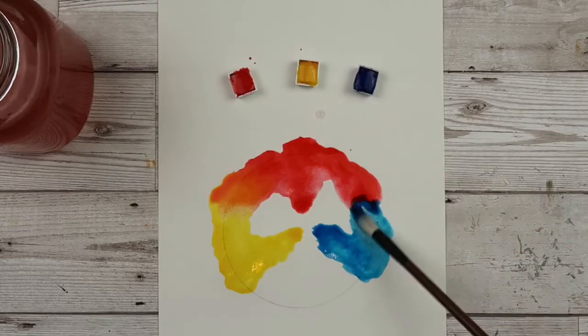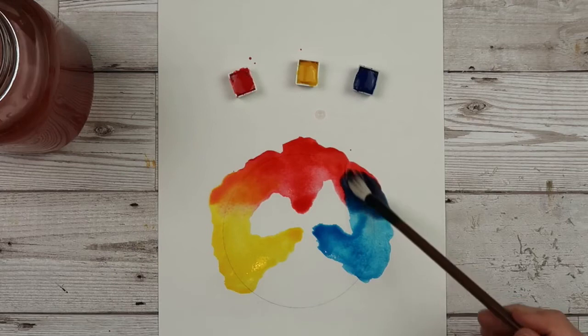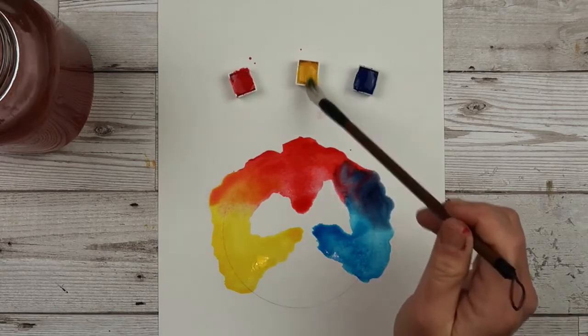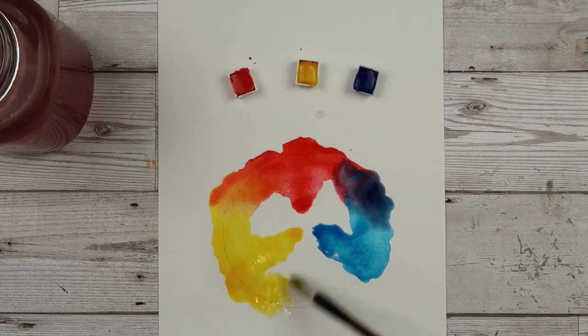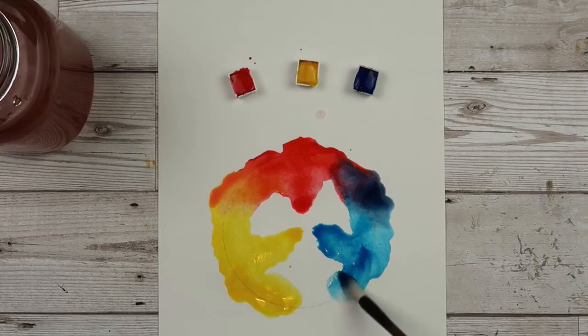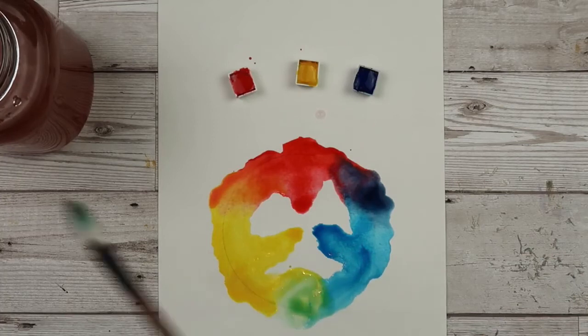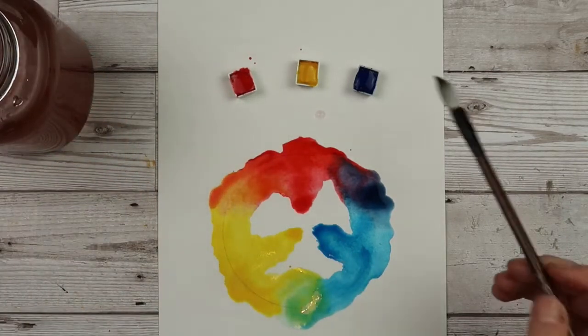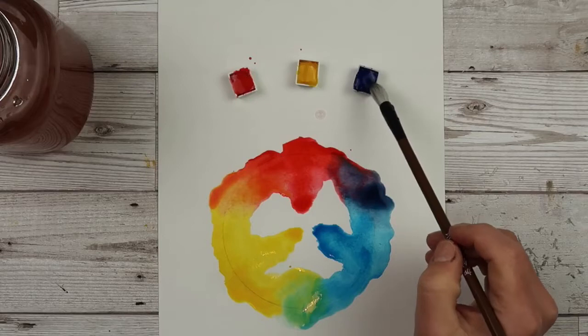The same for red and blue will create a purple on a 50-50 combination. Yellow and blue will create a green on a 50-50 combination. Other combinations of two of the primary colors will create tertiary colors, which are all the colors in between.